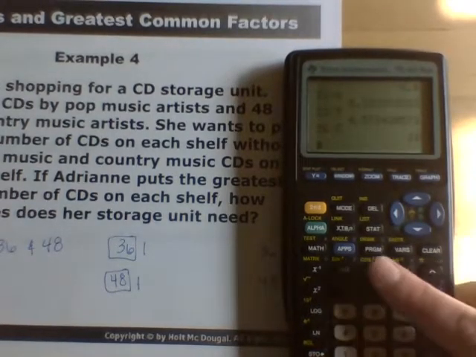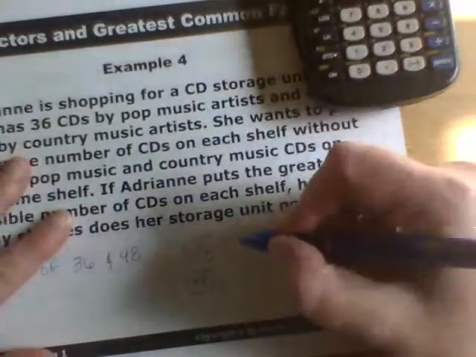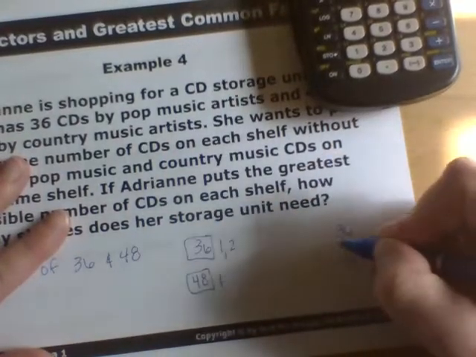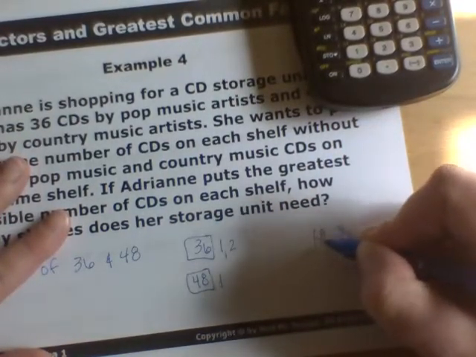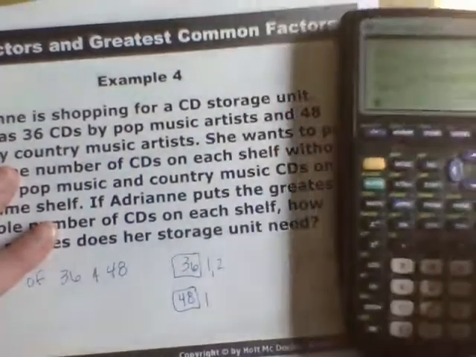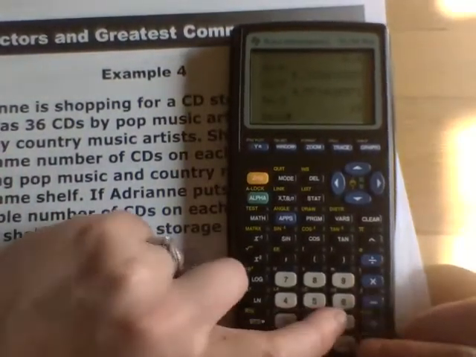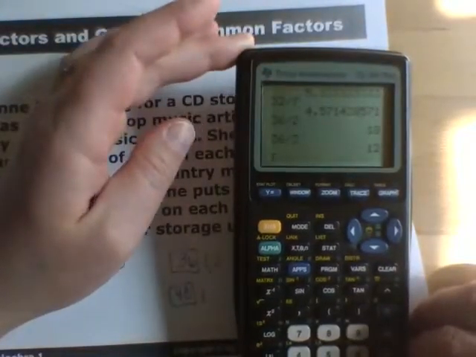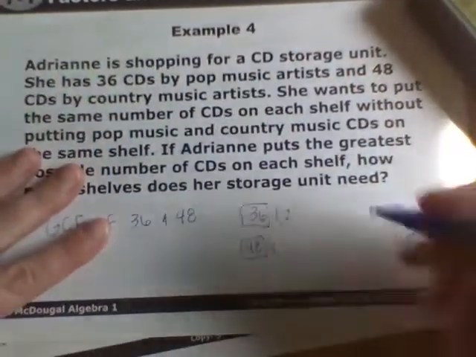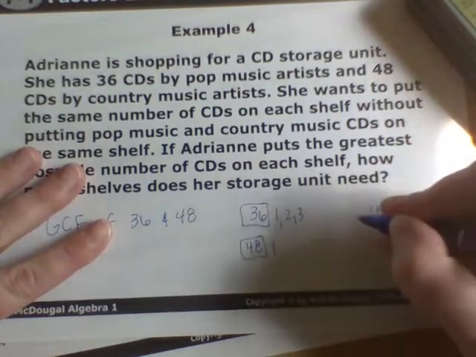Does that work? That's 18. So one of the other factor pairs is 2 and 18. Then we continue on and we do 36 divided by 3. And 36 divided by 3 is 12. So we can do 3 and 12.